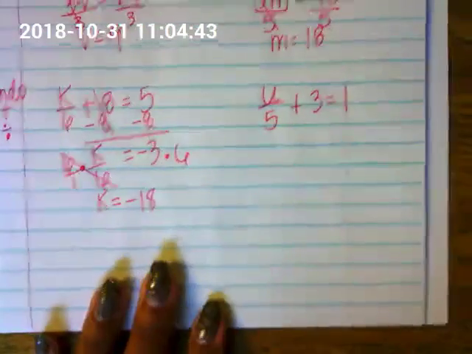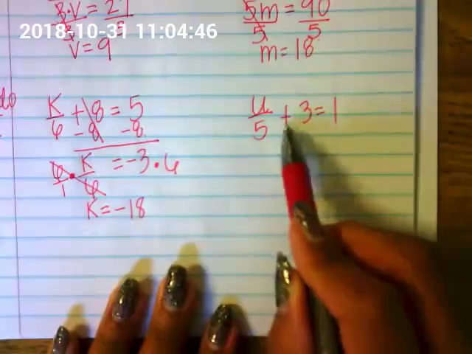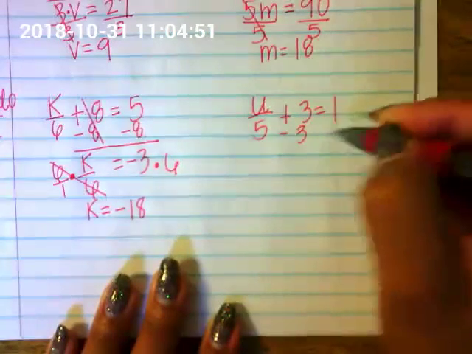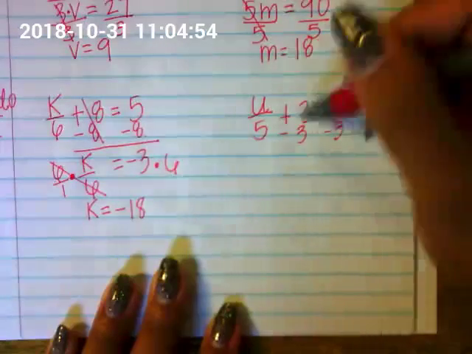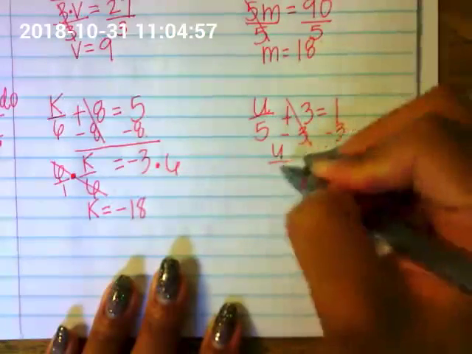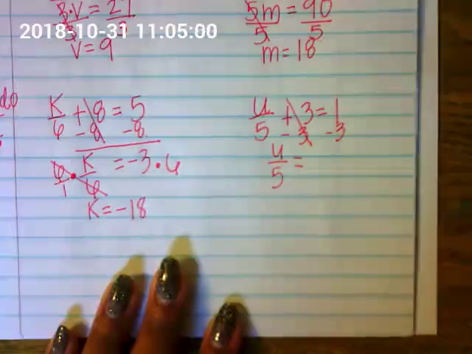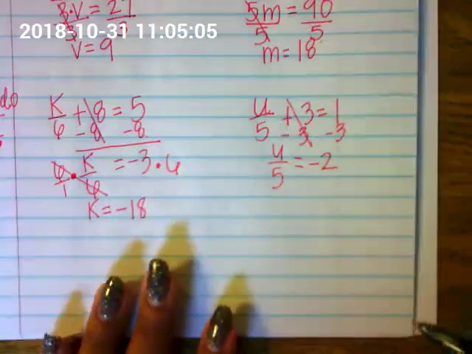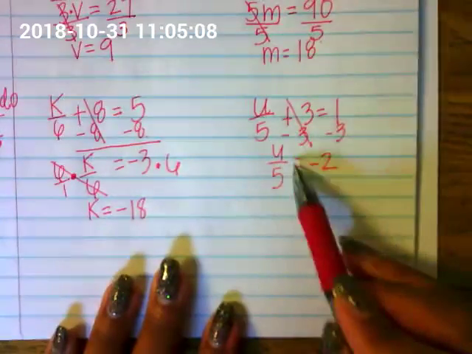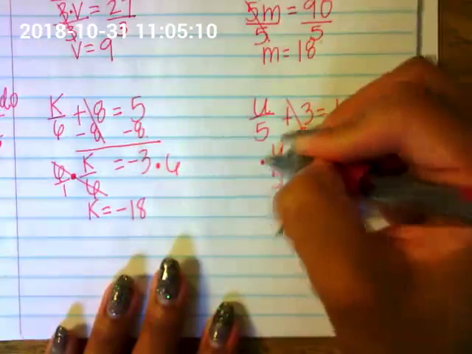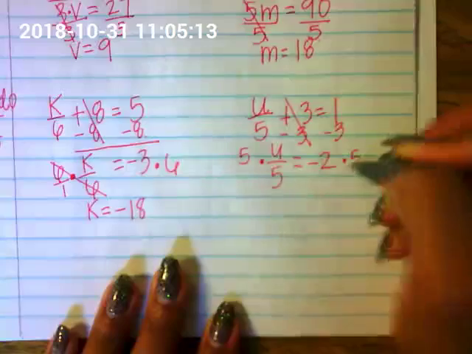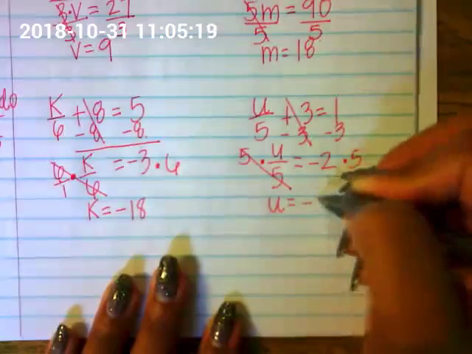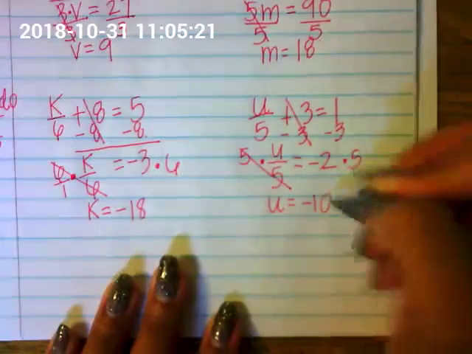All right, first step, I need to undo addition. And so I'm going to subtract 3 to both sides of my equal sign. Now I have u divided by 5 is equal to what? Negative 2. And now I need to undo division by multiplying by 5. Those 5s disappear. And u is equal to negative 10.